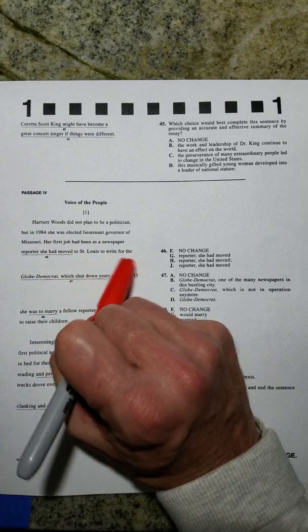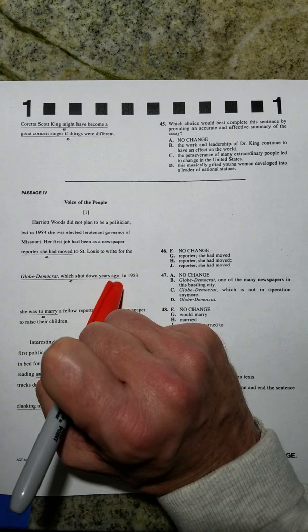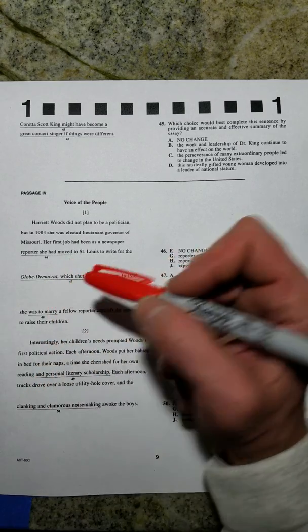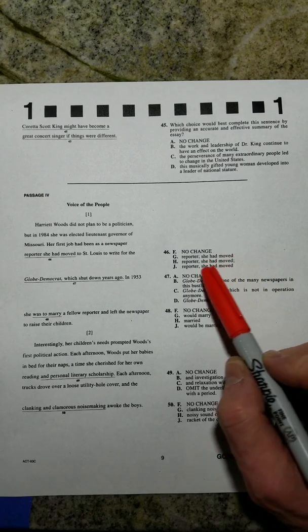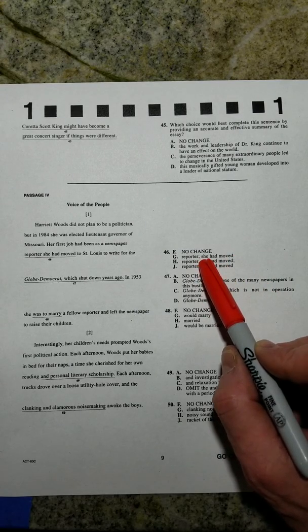Then I read the second part from here to the end of the sentence. Is that independent or dependent? Okay, check to see if a semicolon is used correctly. Also keep in mind that there is a comma here.